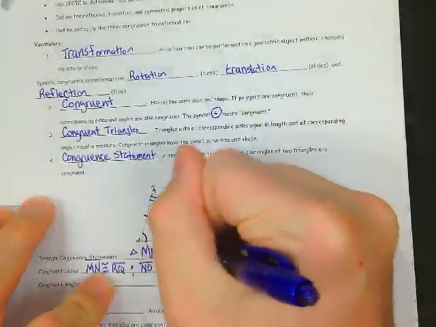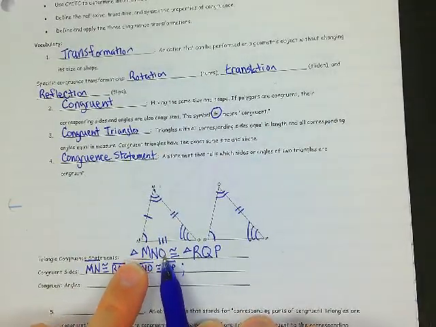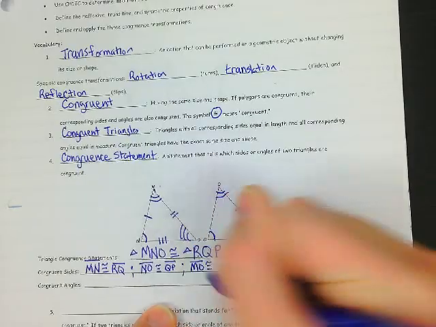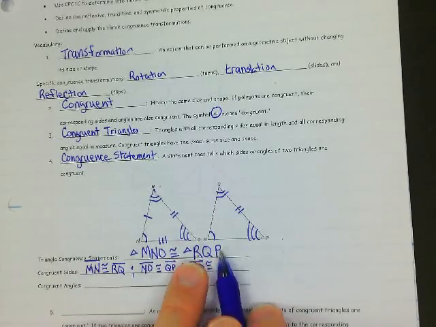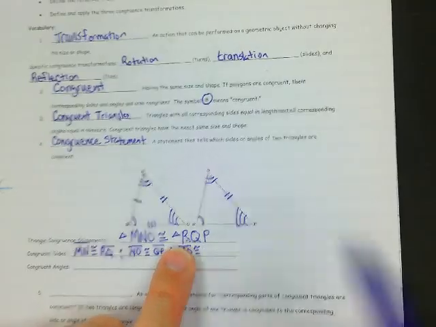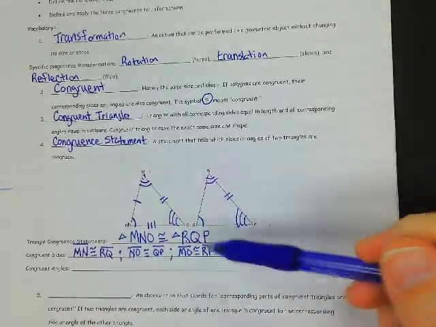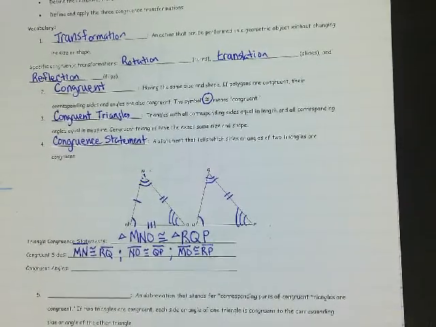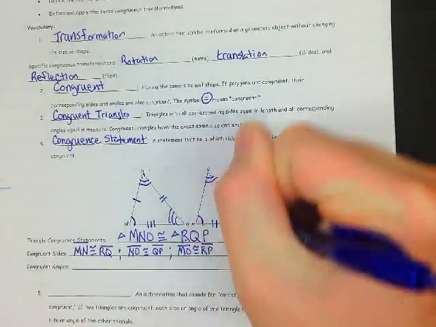And then finally, MO or OM. That's the first and the last letter, isn't it? M and O are the first and the last letter, so I would say MO is congruent to, what's the first and last letter of this second triangle? R and P, or P and R. I'll put RP. Now, if you want to put PR, that's fine. Does not matter. As long as the letters are there, you're in good shape. Okay? So that's how you determine what's equal to the sides.